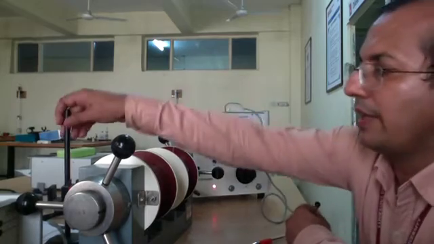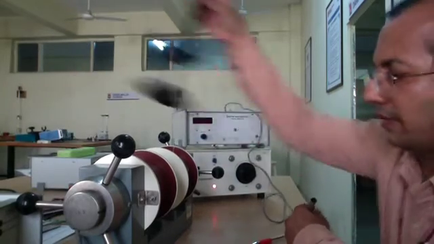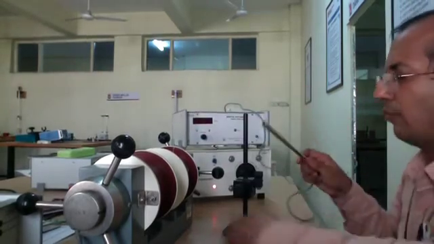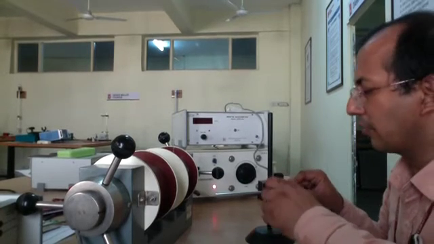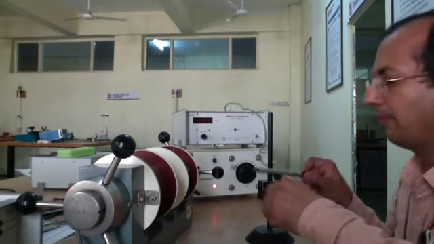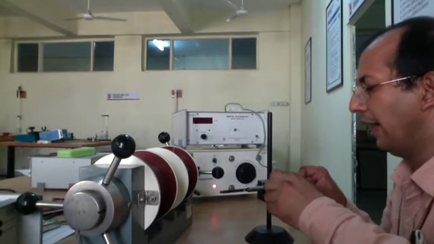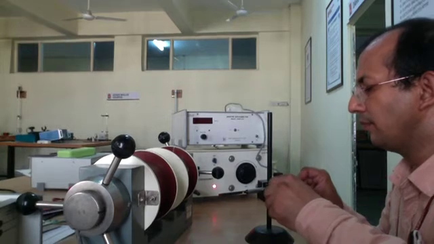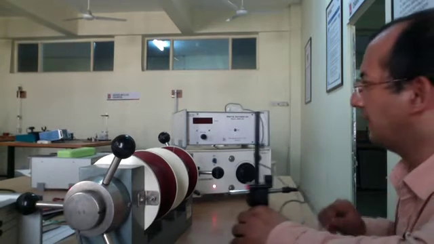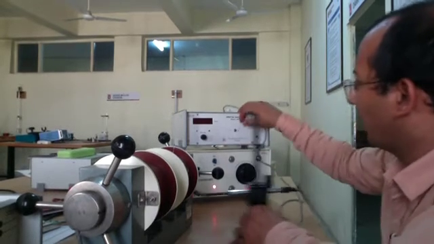Okay, so here what we are trying to do, let's have a look at it. I would like to place this probe in the pieces of the electromagnet. So let me open it up, and then we would like to have a look at it. Here we would like to make it 0.